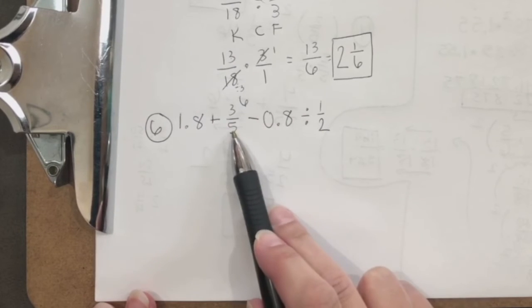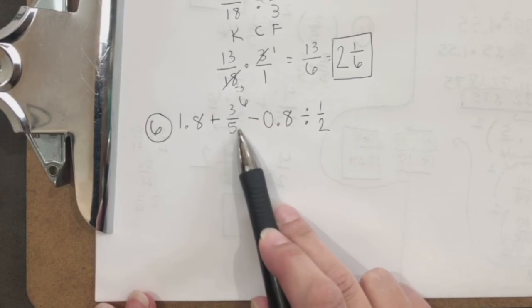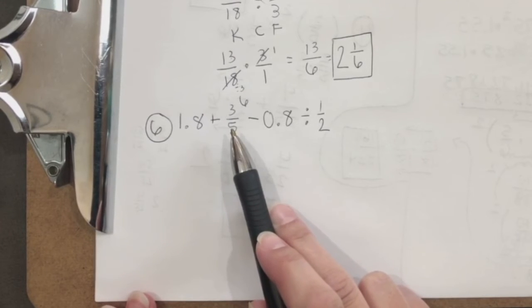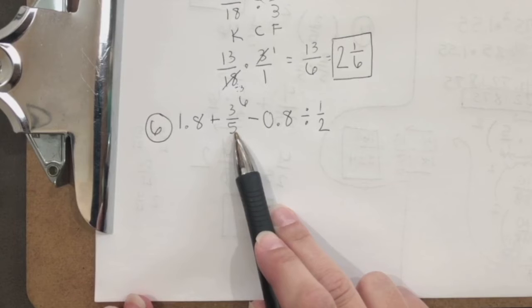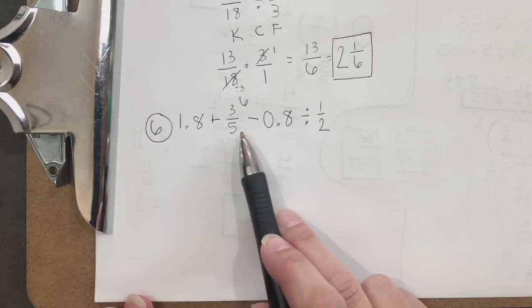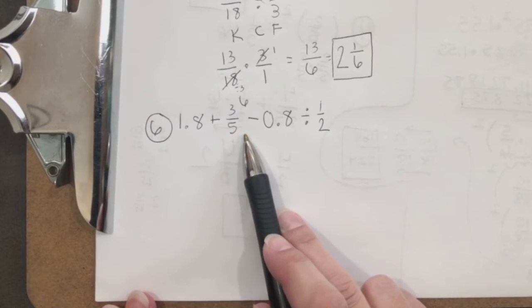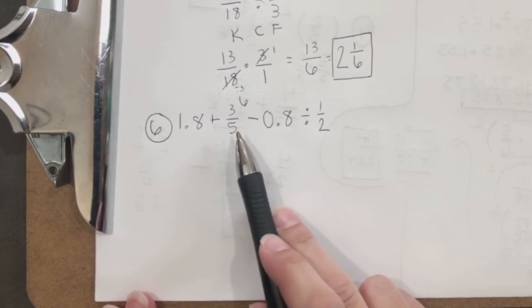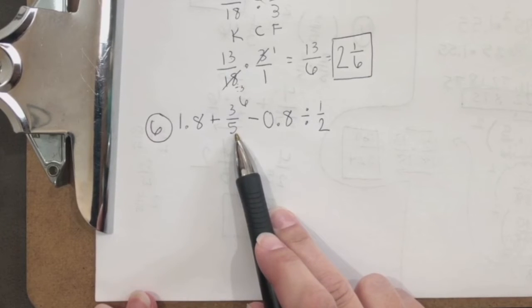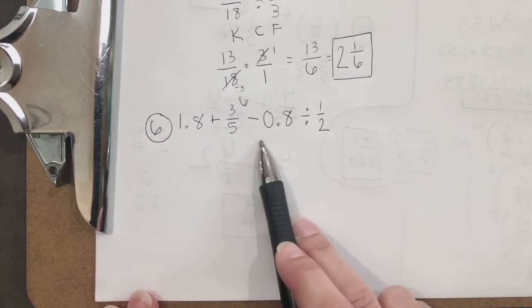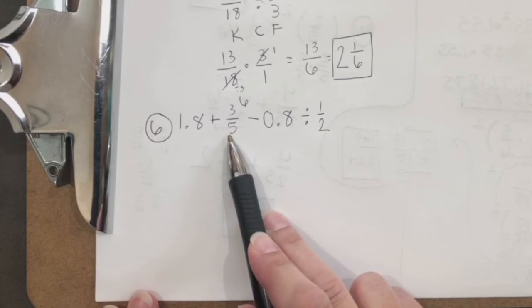If we had a 3, a 6, or a 9 on the bottom of the fraction, I would say leave it in fractions, because if we convert to decimal, we'll have a repeating decimal. I think same thing with 7 is also a repeating decimal. So if we were going to get a repeating decimal, I'd say let's just convert everything to fractions.